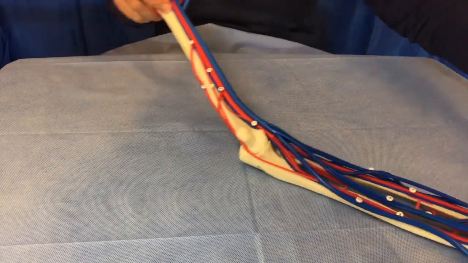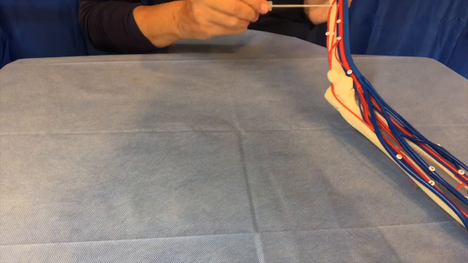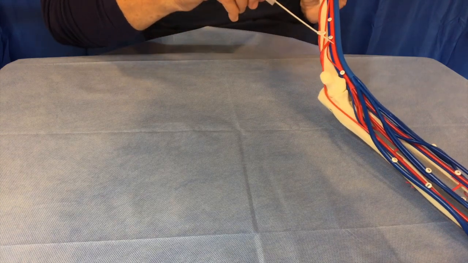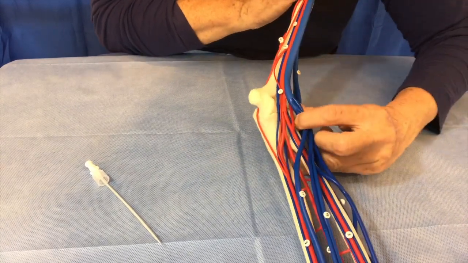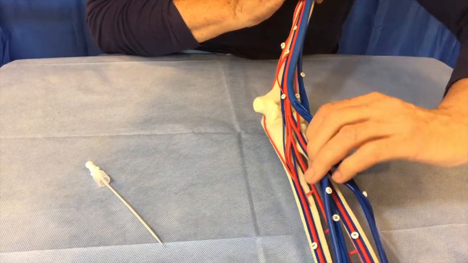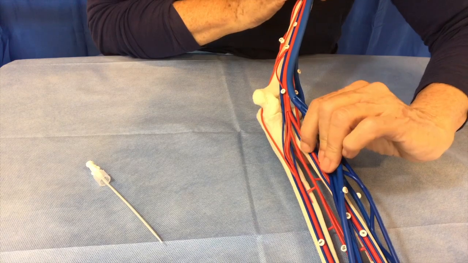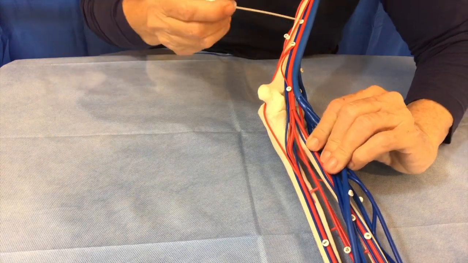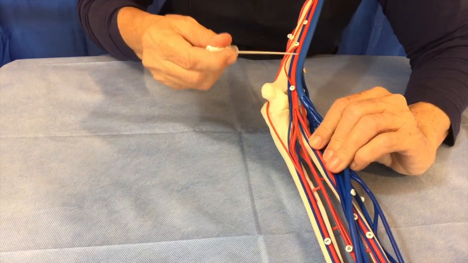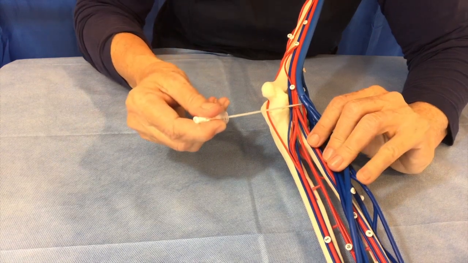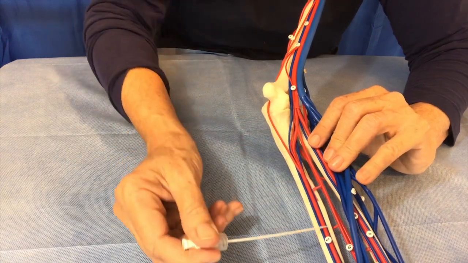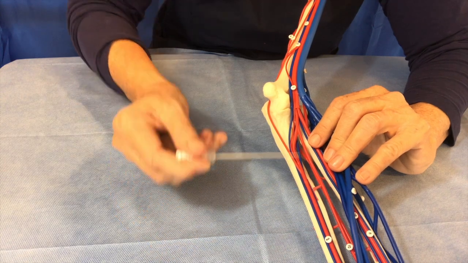So let's look at that in detail. Number three is our brachial artery. We've talked about that. Remember, we said this is our brachial, number three. As it comes down, it's going to split and feed towards the ulnar side.